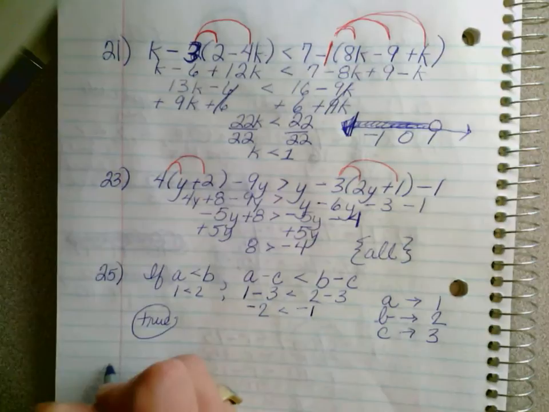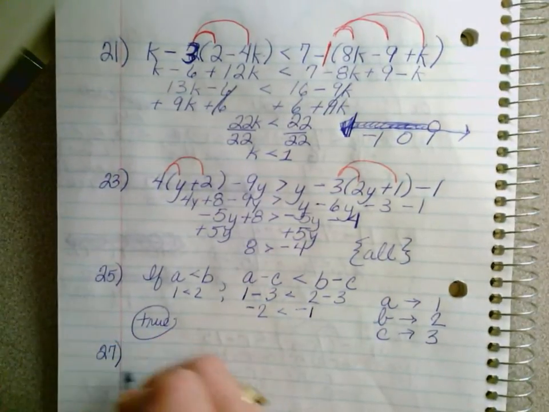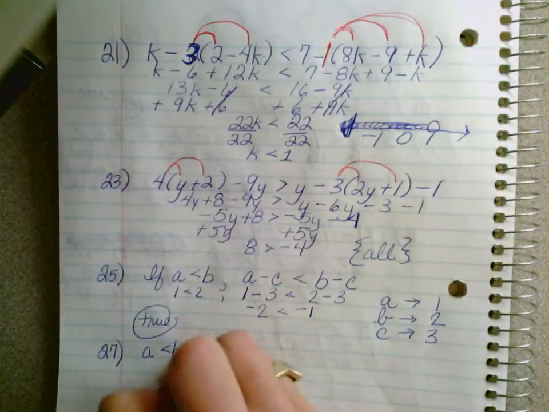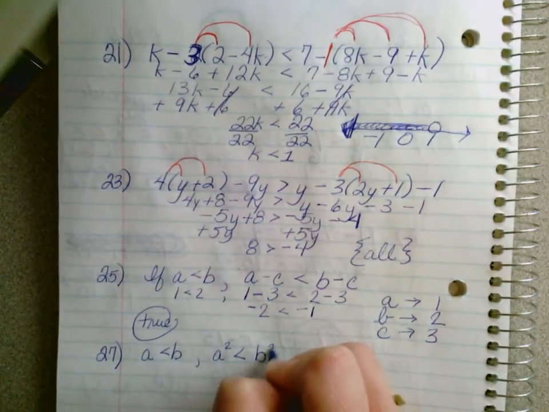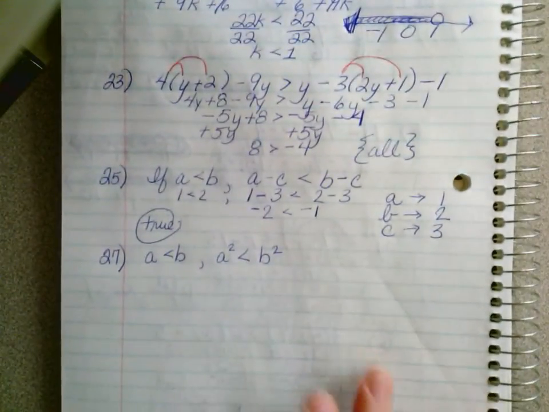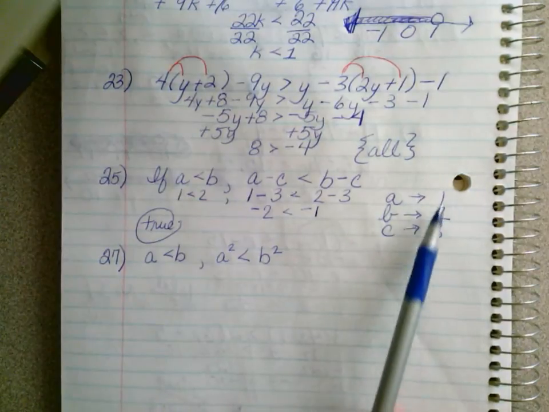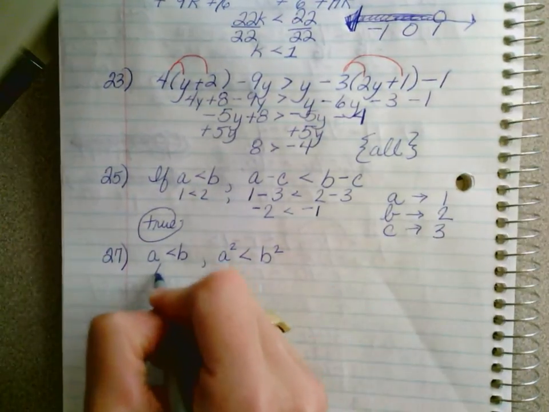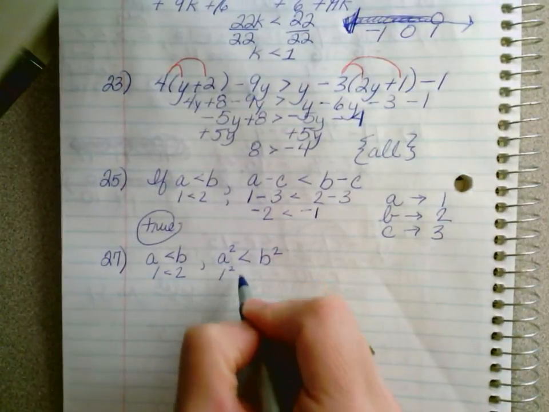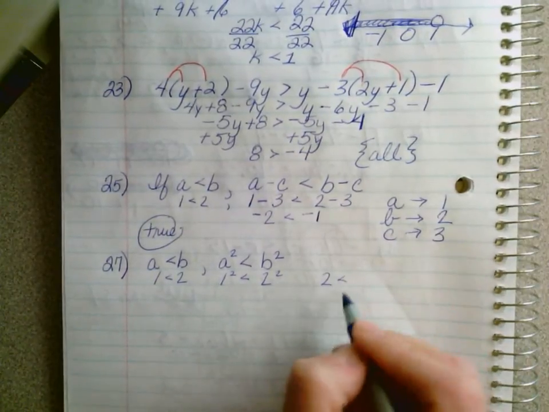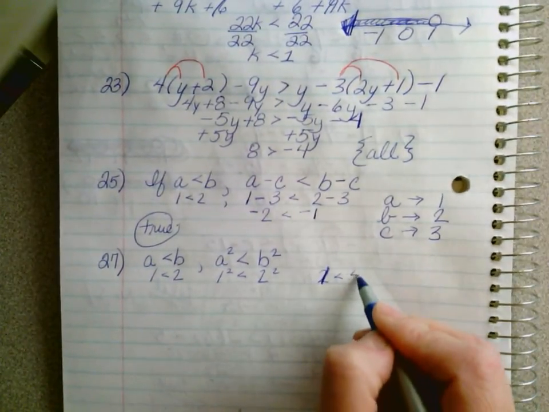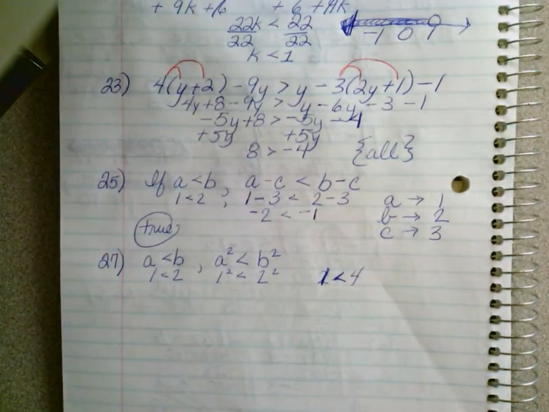27. This is tricky. And some of you might already see why it's false, but I'm going to show it to you anyway. So if A is less than B, then A squared must also be less than B squared. Remember, squaring a number makes it positive, right? I'm going to continue to use these, A and B. 1 is less than 2. 1 squared is less than 2 squared. Oh, it looks like it's true. 1 is less than 4. Looks like that's true. Are there any examples when that won't be true? Negatives. Very good.